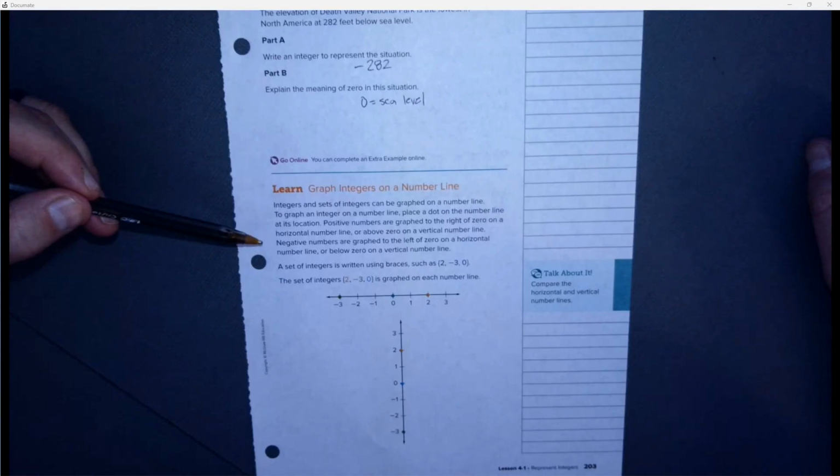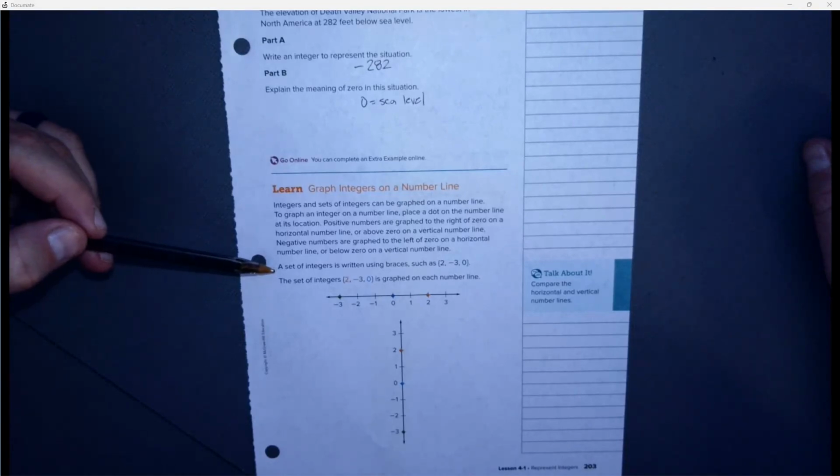Negative numbers are graphed to the left of 0 on a horizontal number line or below 0 on a vertical number line. This information here is very critical when we get to coordinates and coordinate planes later in Module 4.